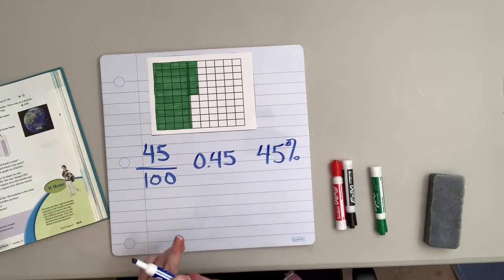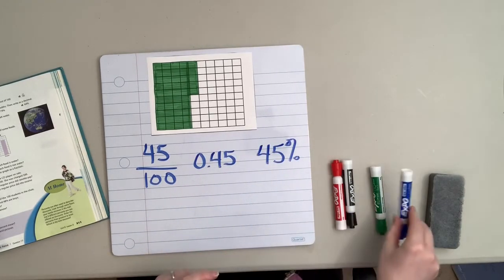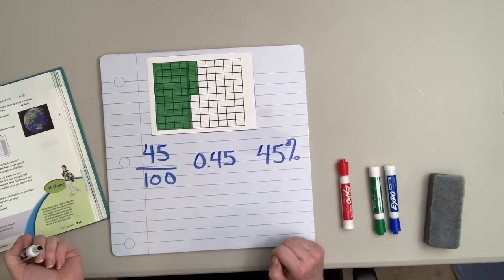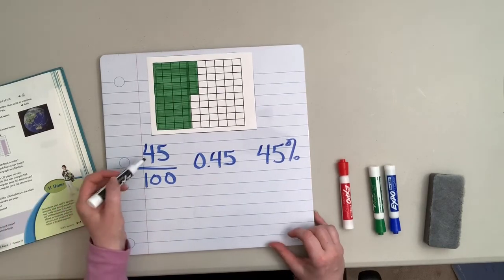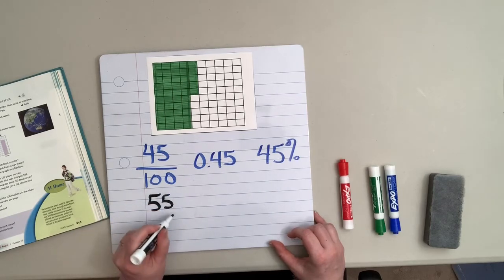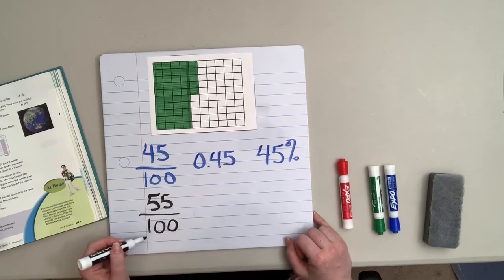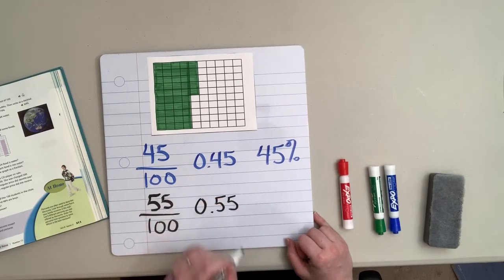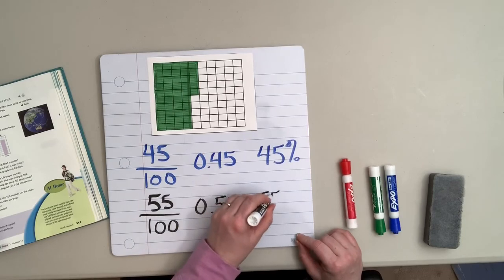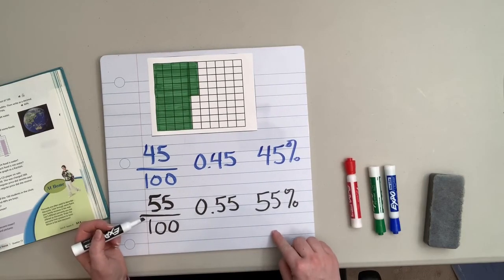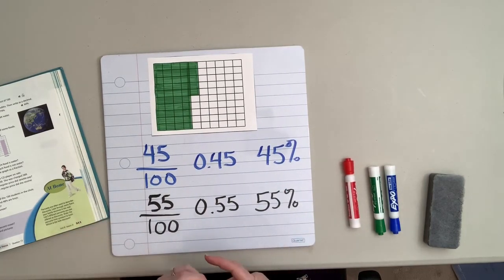But what if I asked you to represent the unshaded part? Well, how many of the little squares are unshaded? The total has to equal 100. So if there are 45 shaded, that tells us that there are 55 that are unshaded, because 45 plus 55 equals 100. So our fraction with hundreds would be 55 hundredths. Our decimal would be 55 hundredths, and our percent would be 55%. Always notice that the total needs to add up to 100. 45 plus 55 equals 100%.